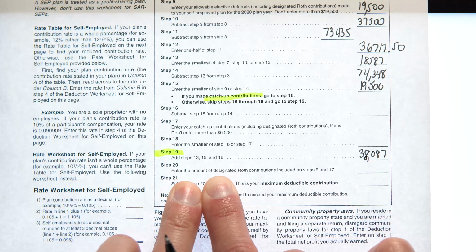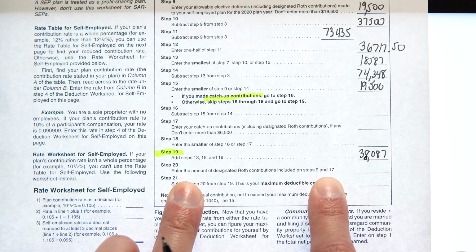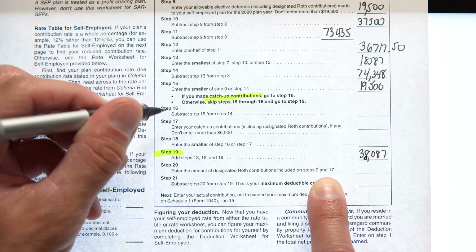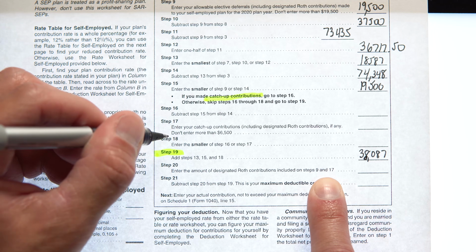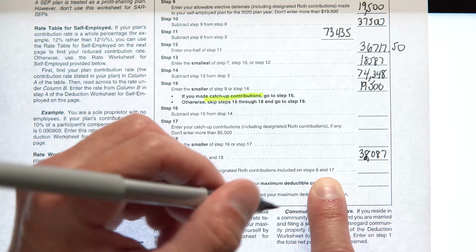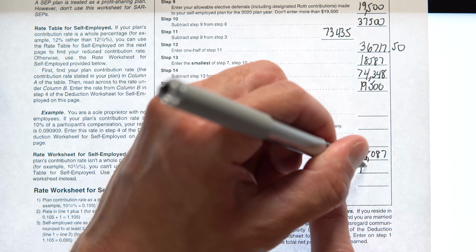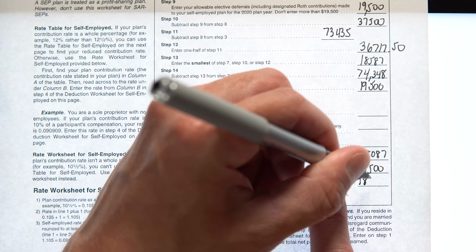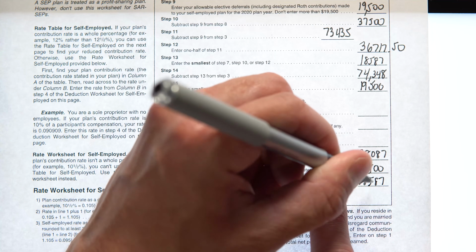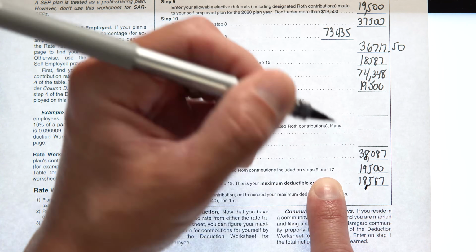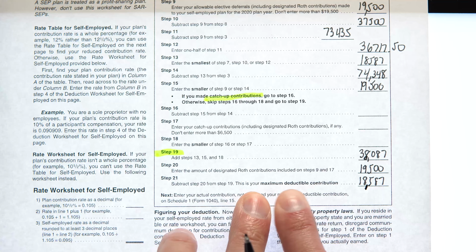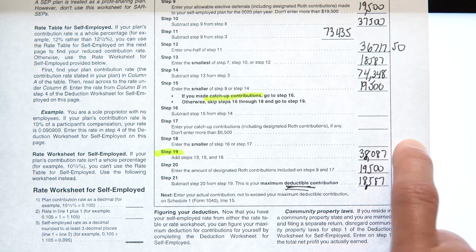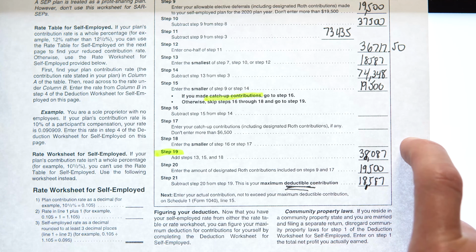So now enter the amount of the designated Roth contributions included in step 9 or 17. 17 would be the catch-up contribution that we could possibly have put in. But again, we skipped that. So we're going to put in our $19,500. That's going to leave us with $18,587 that we can deduct. So deductible is your traditional side of your solo 401k.